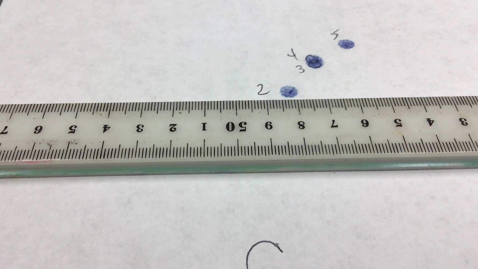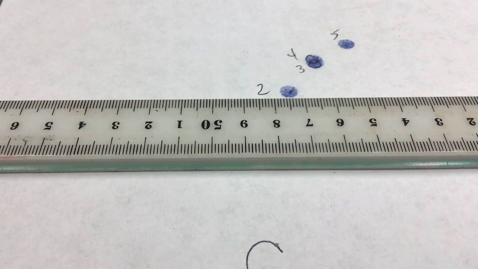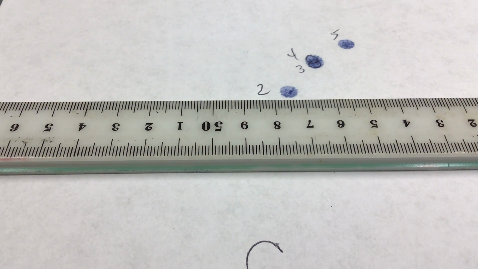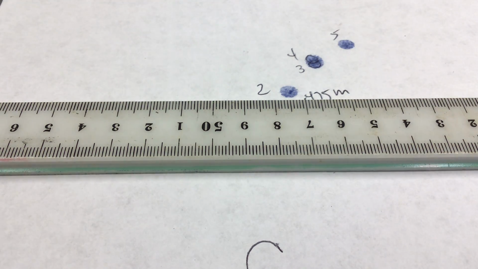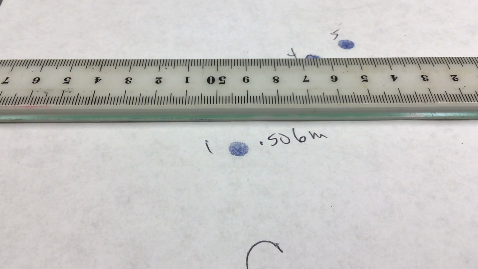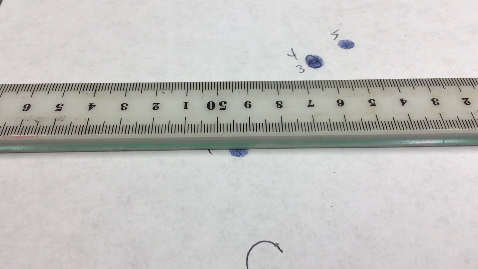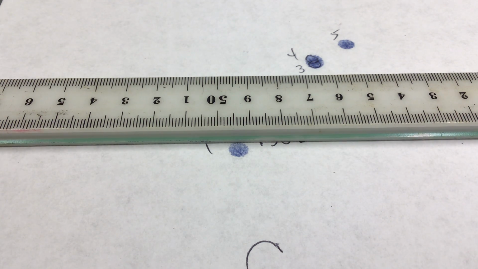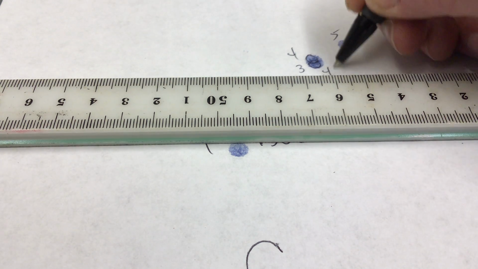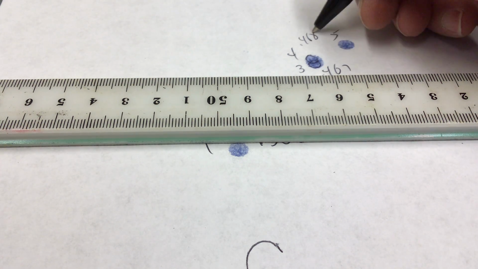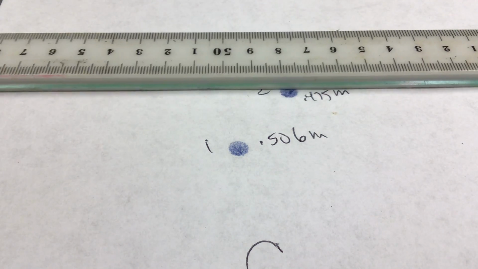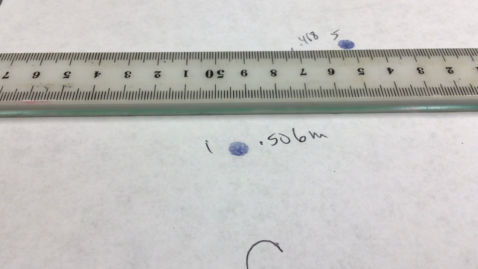So the second is, let me make sure, 0.475 meters. And 3 and 4, they look very close, don't they? They look right on top of each other. 0.467 for both of them. All right, one's probably 0.468 if you really want to be picky about it, which, of course, we want to be picky.